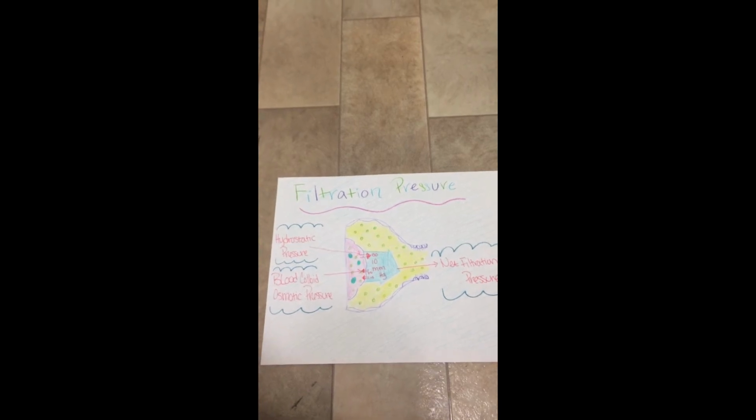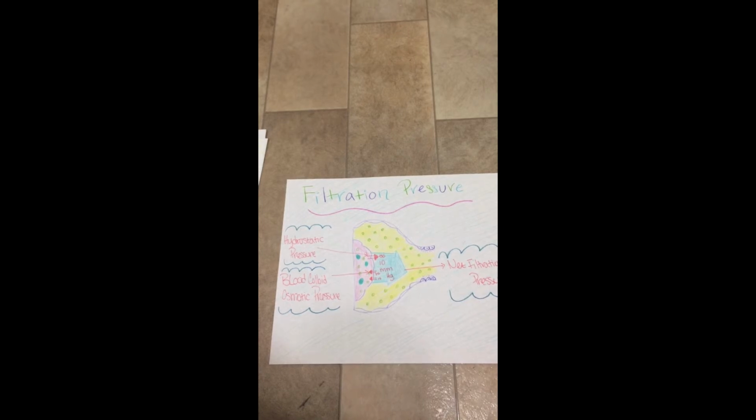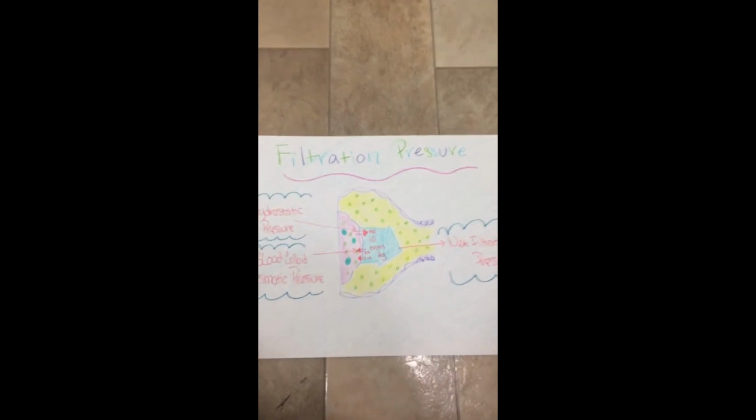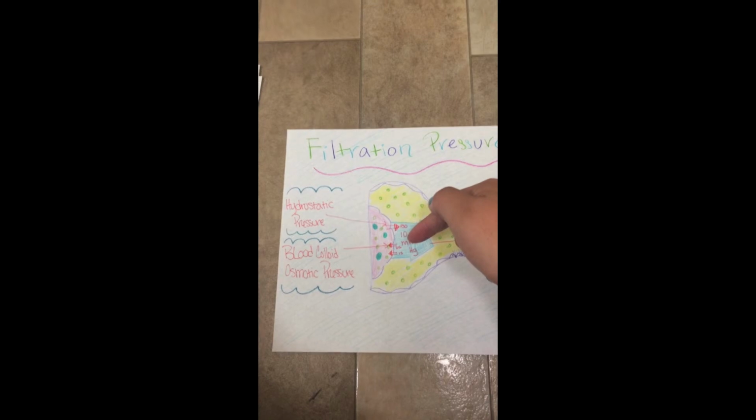As we discuss filtration pressure, we find that glomerular filtration is in fact reliant on the balance between hydrostatic or fluid pressure and colloid osmotic pressure. So here we see our hydrostatic pressure as well as our blood colloid osmotic pressure.